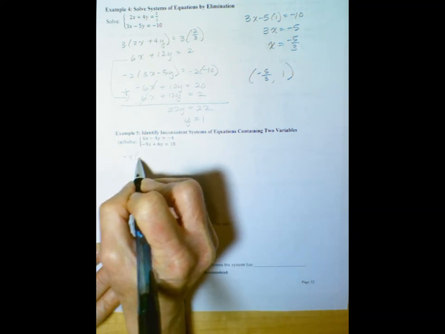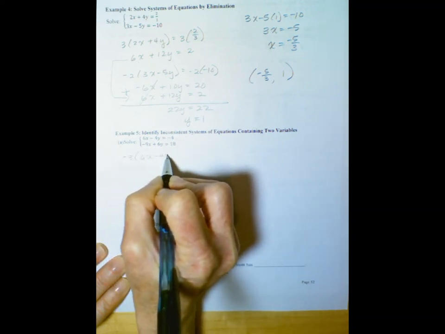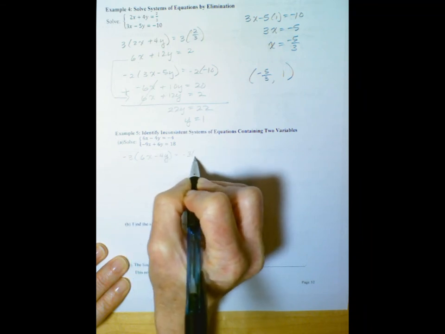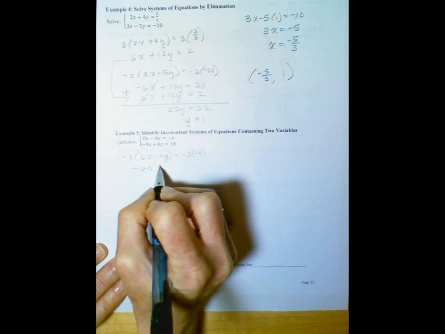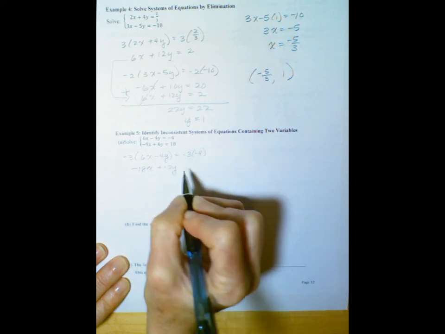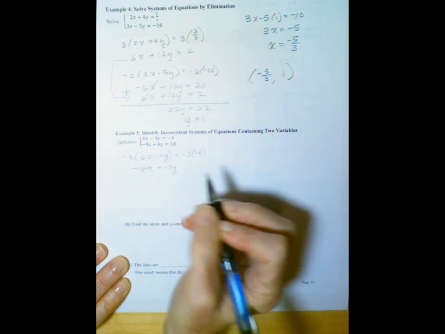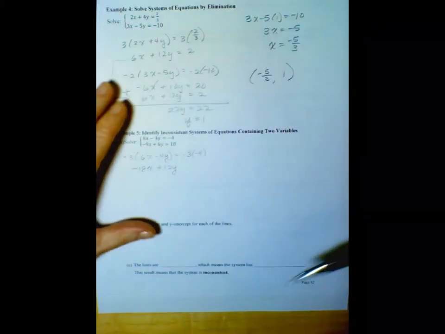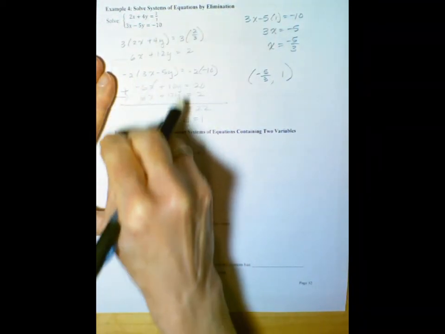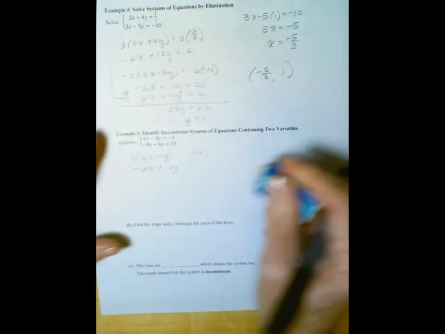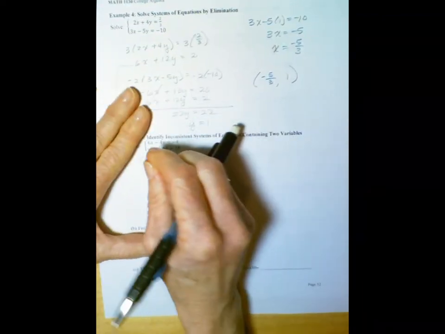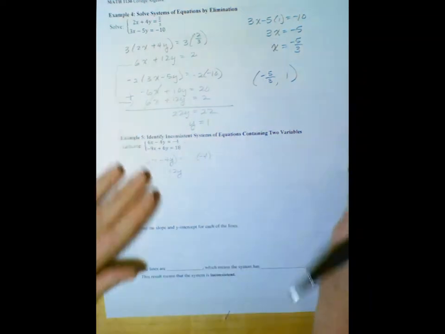So negative 3 times 6x minus 4y equals negative 3 times negative 4. So I have negative 18x plus 12y. Not negative 3. I should just multiply by 3. I'm not sure why I said negative. Signs are already different, aren't they? So let's do that. Let's see if we can fix it.